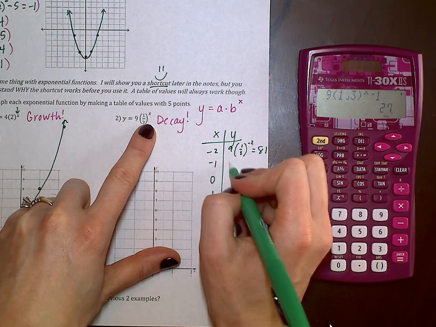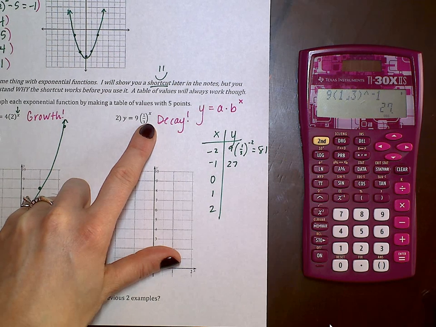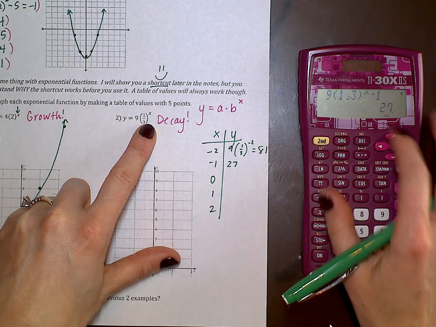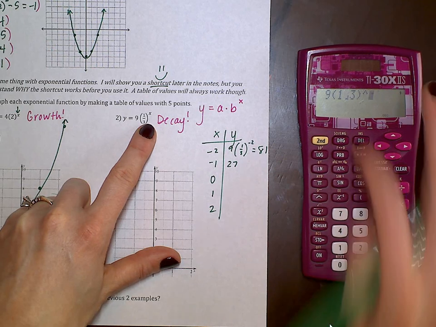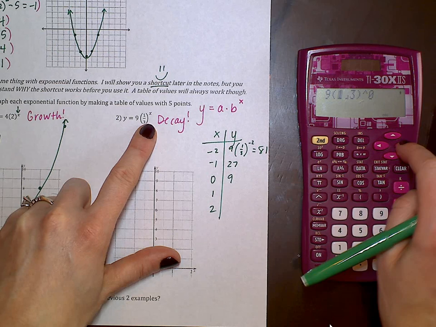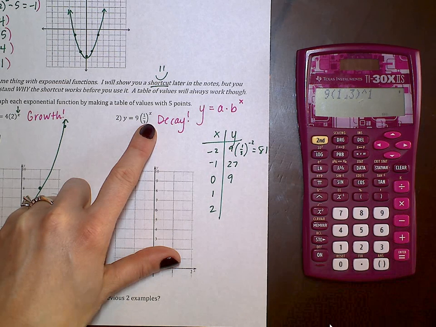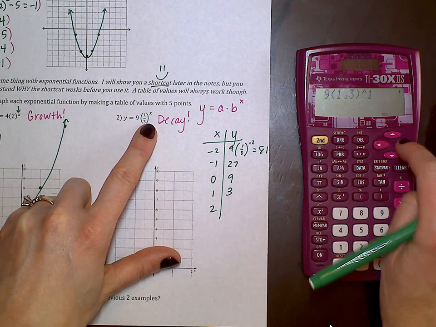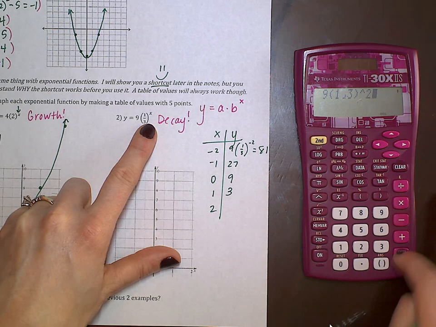Not much better, but getting there. You plug in -1, you get 27. When you plug in 0, there we go, I get 9. When I plug in 1, I get 3. And when I plug in 2, I get 1.